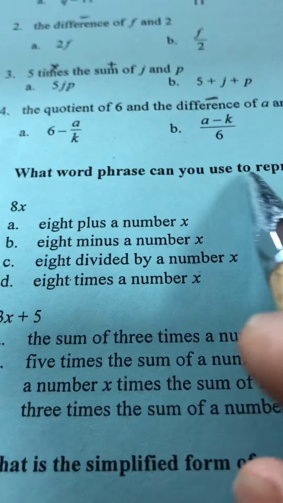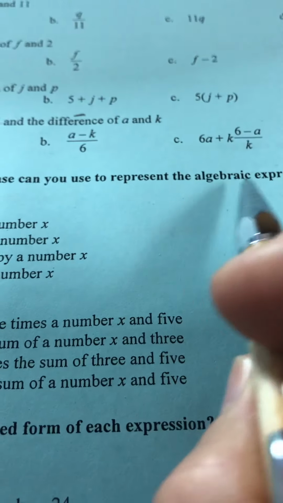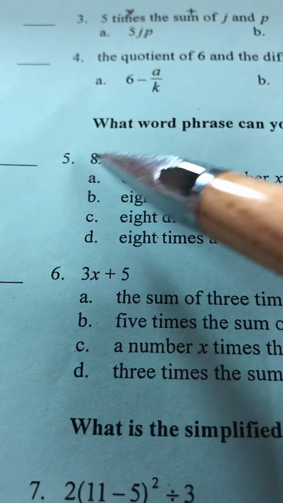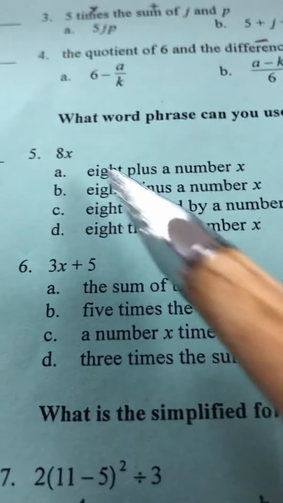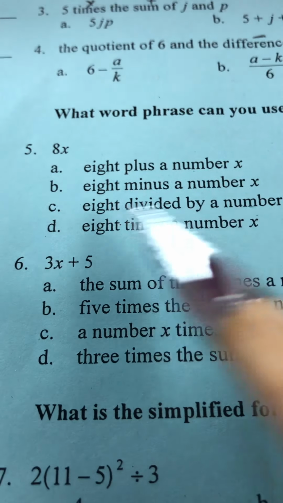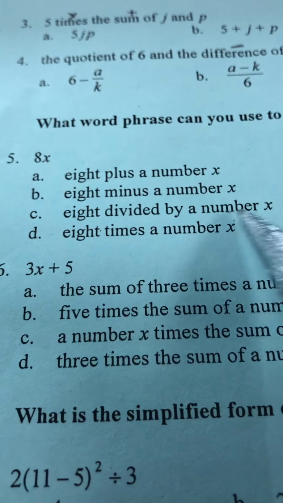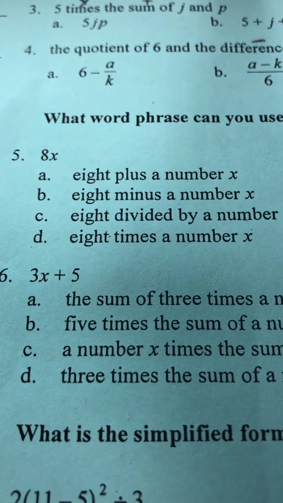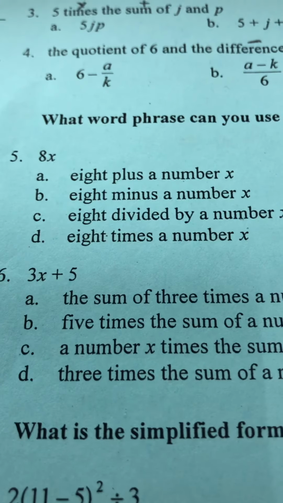What word phrase can you use to represent the algebraic expression? So we're going backwards now. 8 right next to an x. Is that A, 8 plus a number x, B, 8 minus a number x, C, 8 divided by a number x, or is that 8 times a number x? Remember what I said about number 3, how that could be represented.